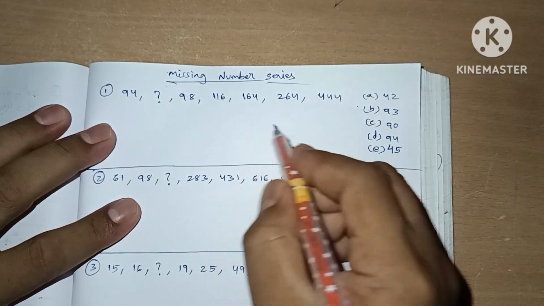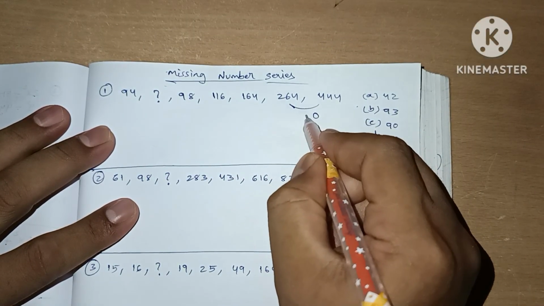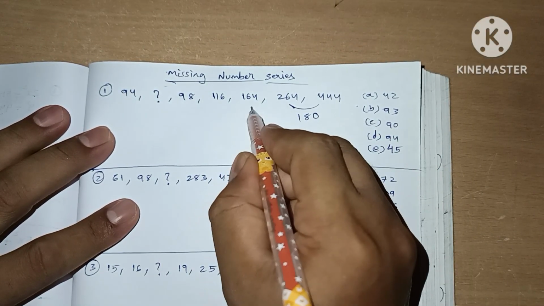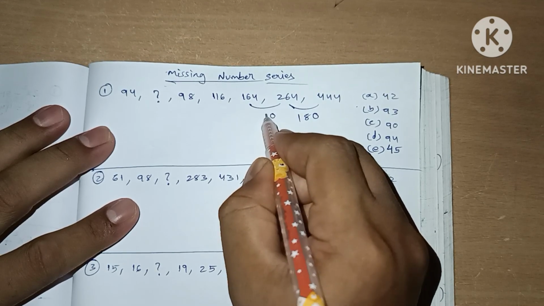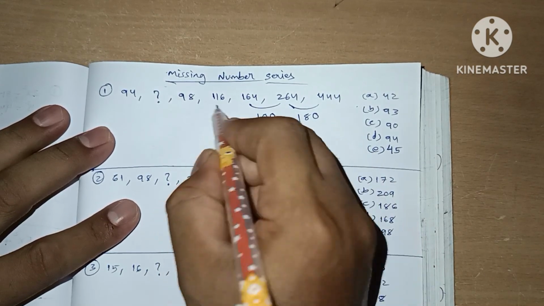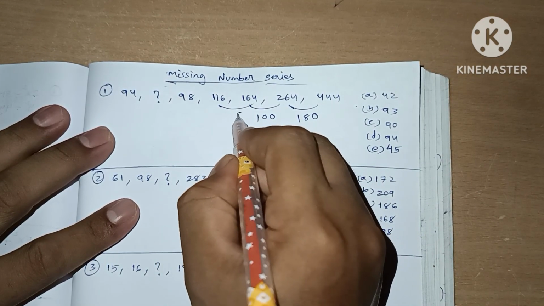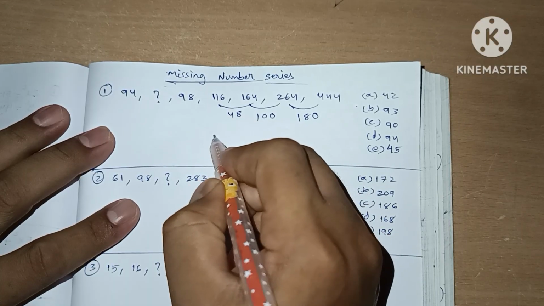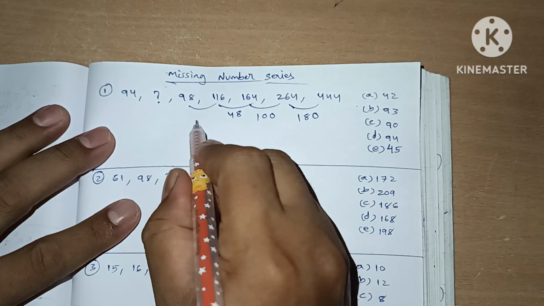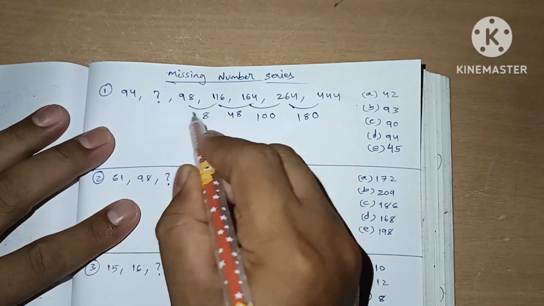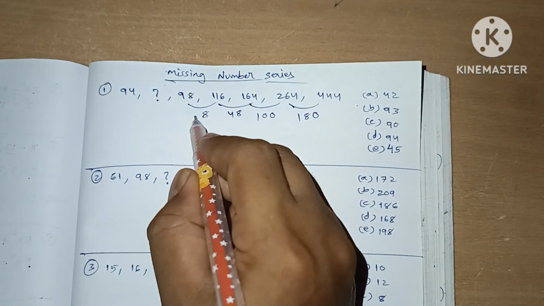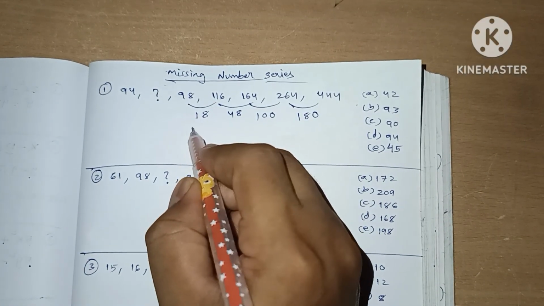Here in the missing number series, we look at the differences. Here the difference is 0, 0, 0, 100. Here the difference is 48. Here the difference is 8 and 18.